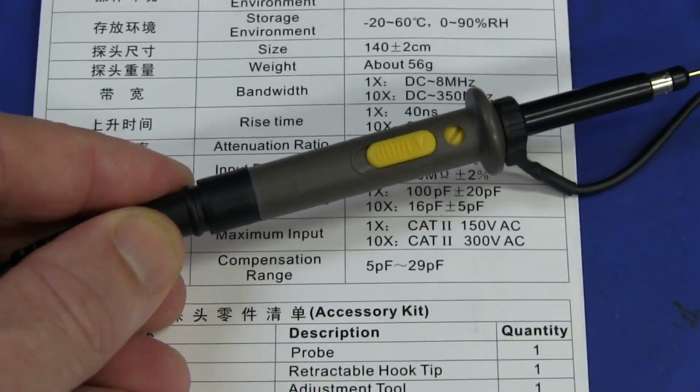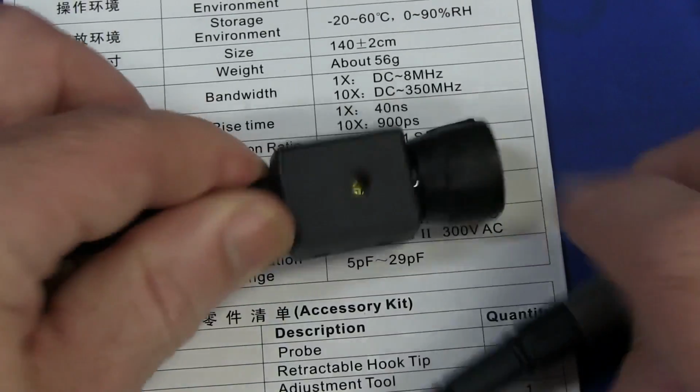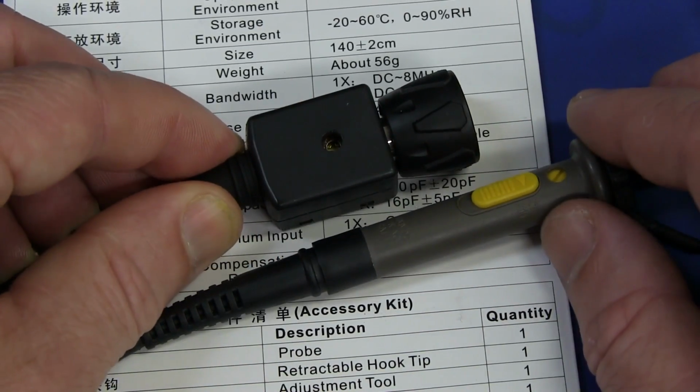Now there's actually not much difference between having the compensation network in here and down at the end of the probe down here, the performance can be the same effectively.